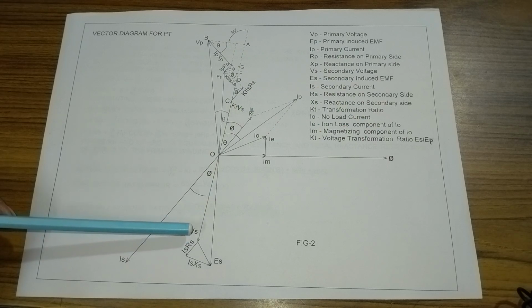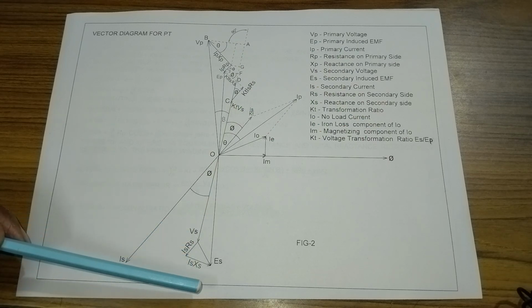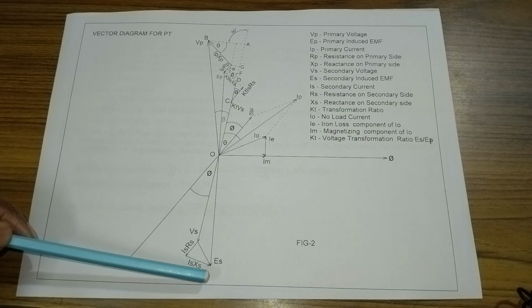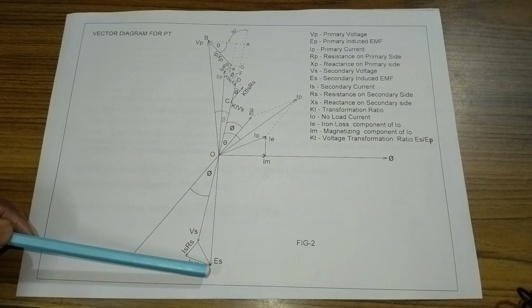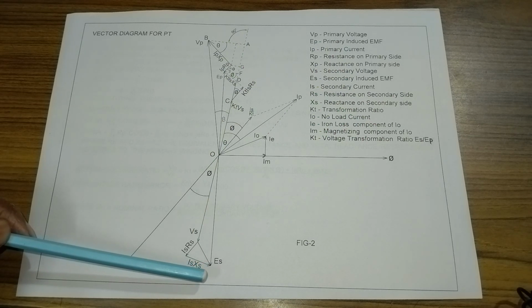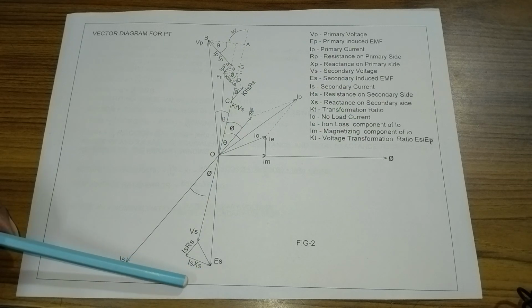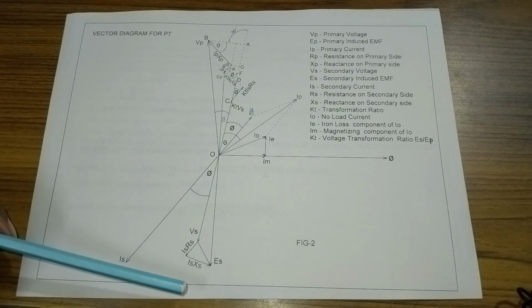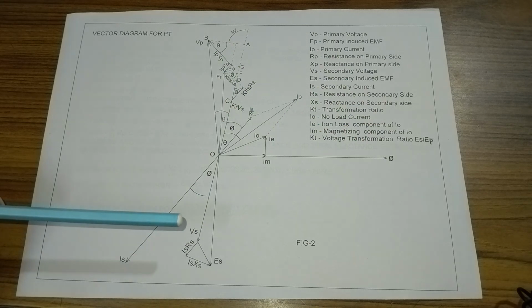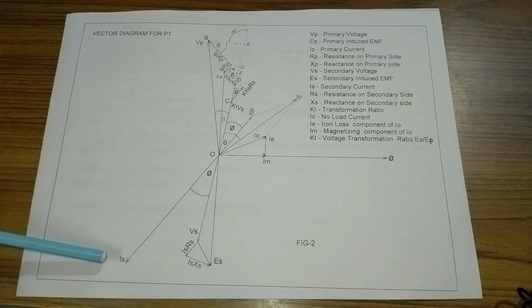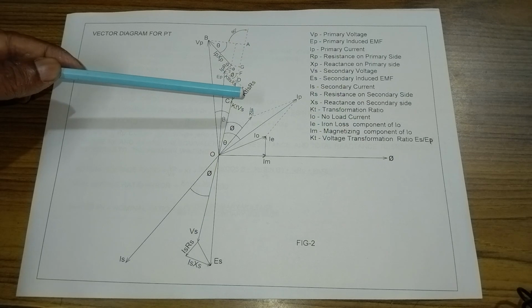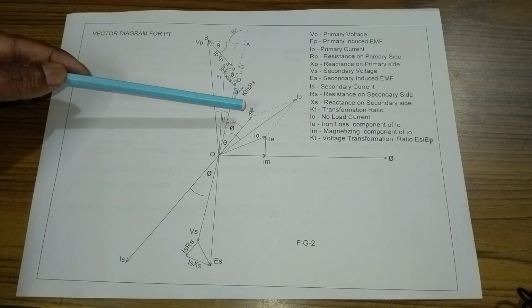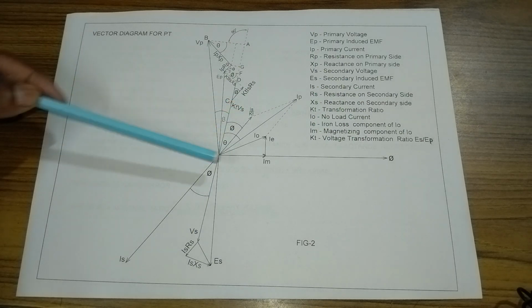This will be obtained by subtracting from ES, induced secondary EMF, ISRS and ISXS vectorially. Here is IS secondary current and this is IS by KT, the secondary current referred to primary.